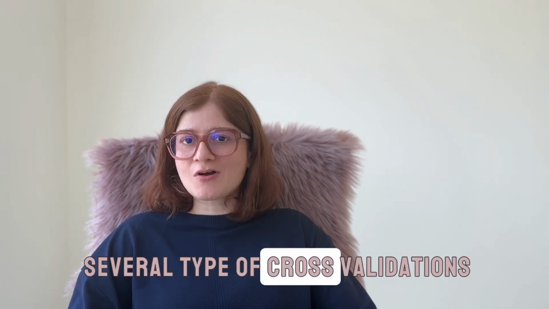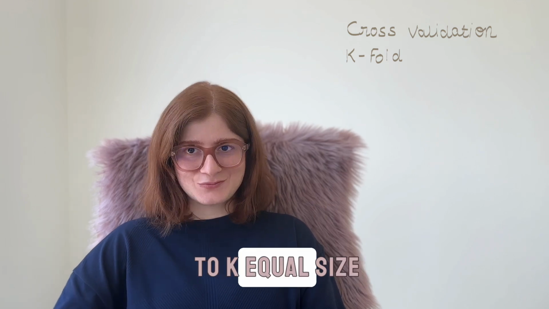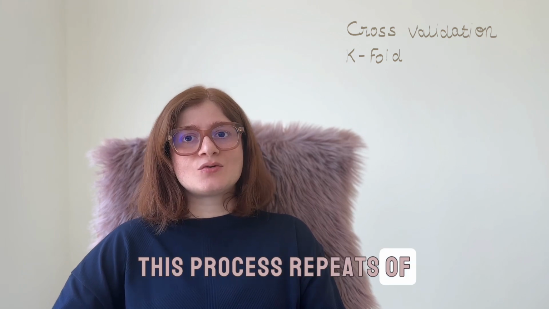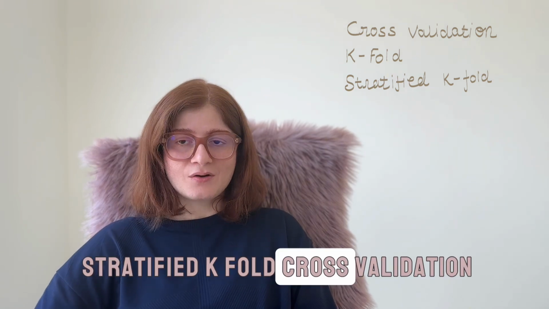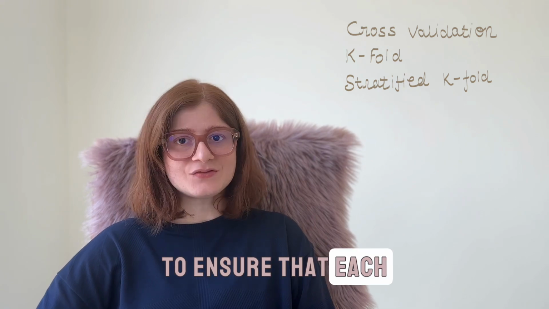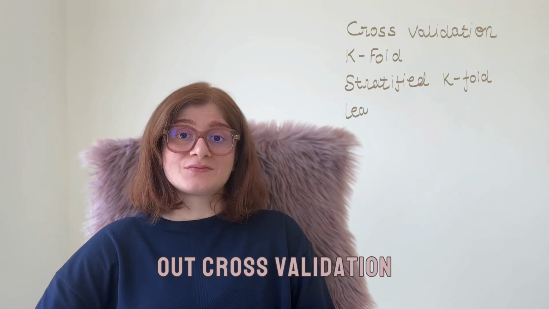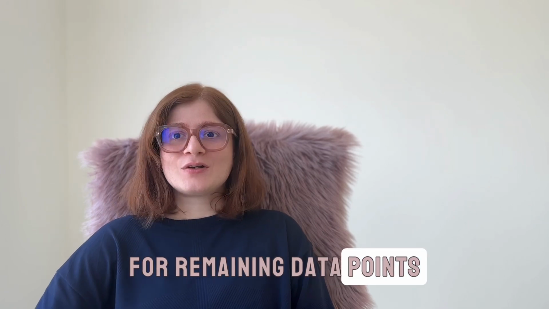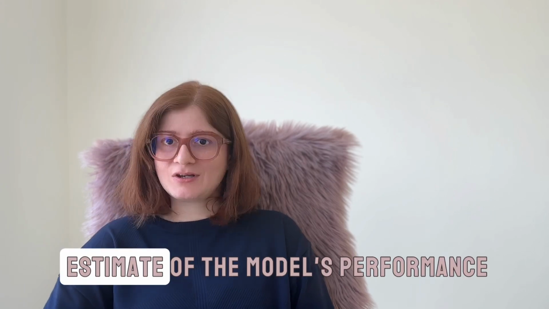There are several types of cross-validation. K-fold cross-validation is the most common method. The data is divided into K equal-sized folds, and the model is trained on K-1 folds and tested on the remaining fold. This process repeats K times, and each fold serves as the test set once. Next is stratified K-fold cross-validation. This is used when the target variable has imbalanced classes, to ensure that each fold maintains the same class distribution as the original set. Next is leave-one-out cross-validation. In this method, each data point is used as the test set, and the remaining data points are used as the training set. So it's computationally very expensive, but can provide a good estimate of the model's performance.